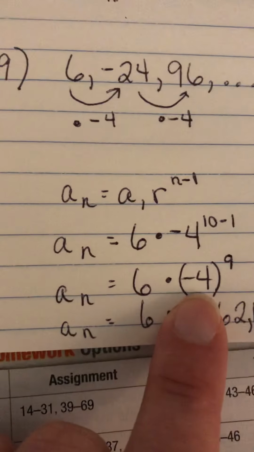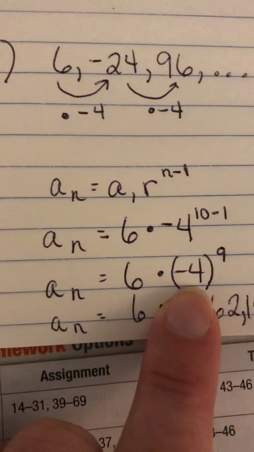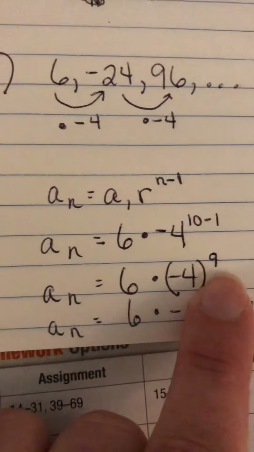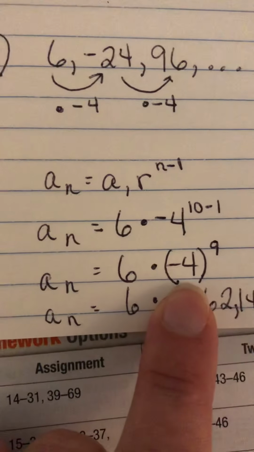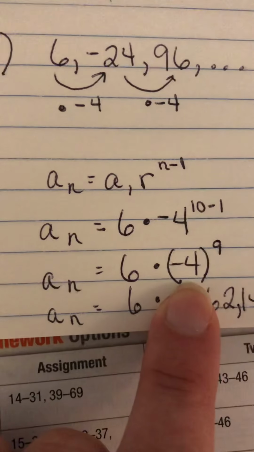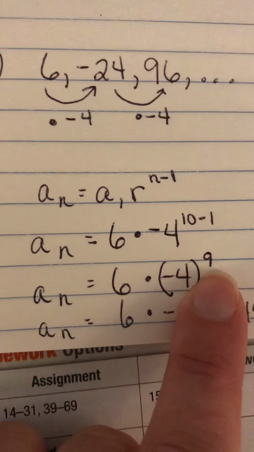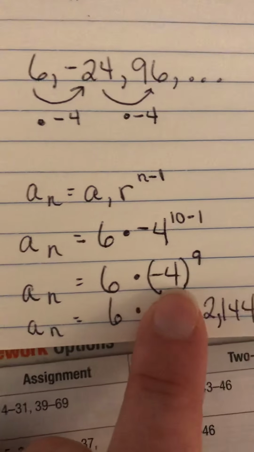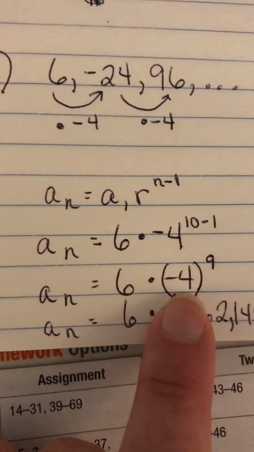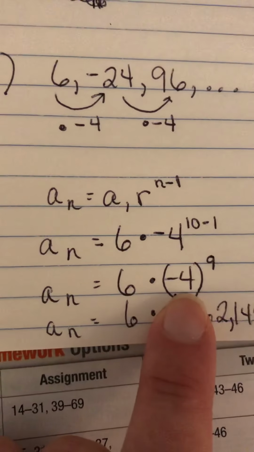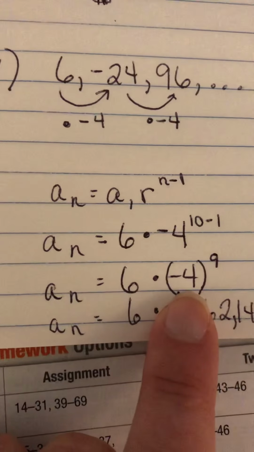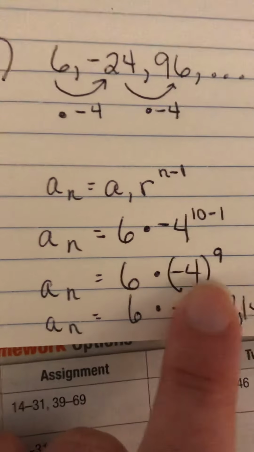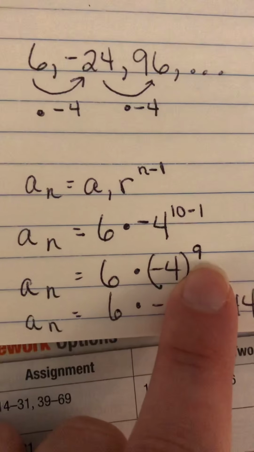So if the exponent's an odd number, remember we said you'll still end up getting the correct answer. But if the exponent happened to have been a positive number and you don't put that negative base in parentheses, the outcome would be wrong. So just always put the negative number in parentheses, then to the power of 9 for this one.